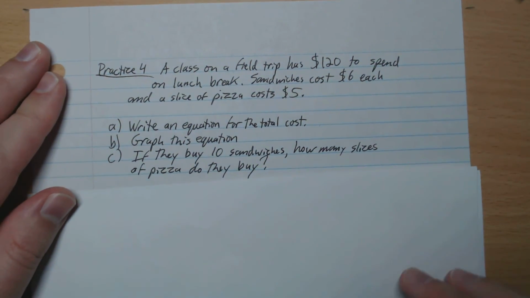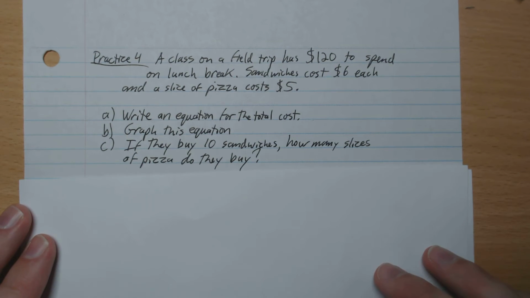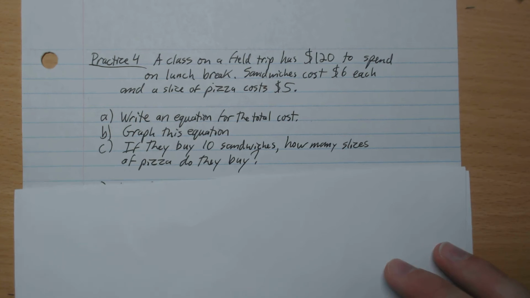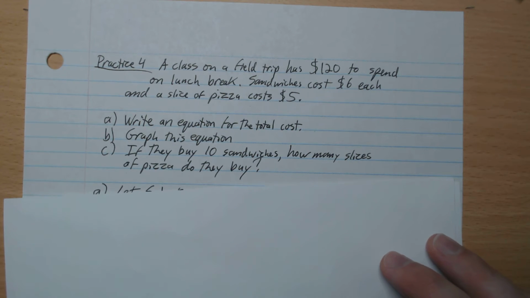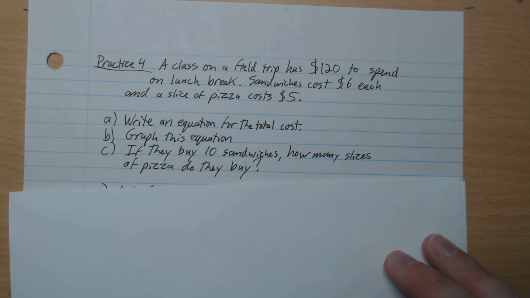Okay, last practice. A class on a field trip has $120 to spend on lunch break. Sandwiches cost $6 each, and a slice of pizza costs $5. A, write an equation for the total cost. B, graph this equation. And C, if they buy 10 sandwiches, how many slices of pizza do they buy? So go ahead and pause the video and answer these questions.